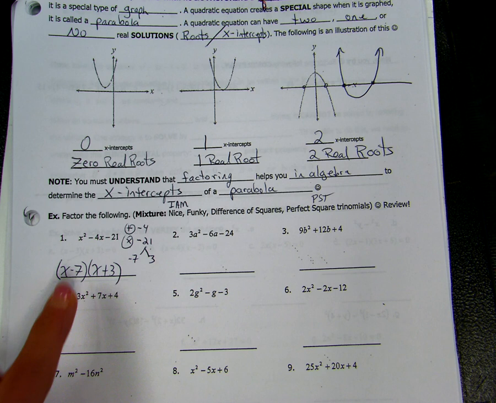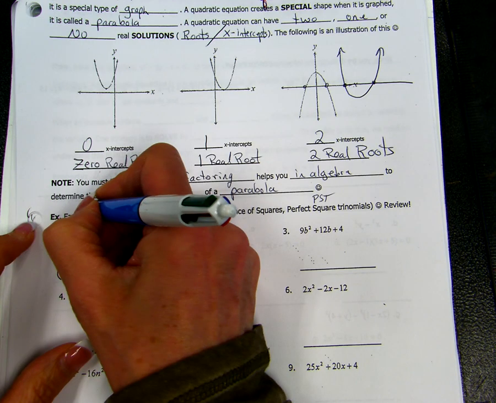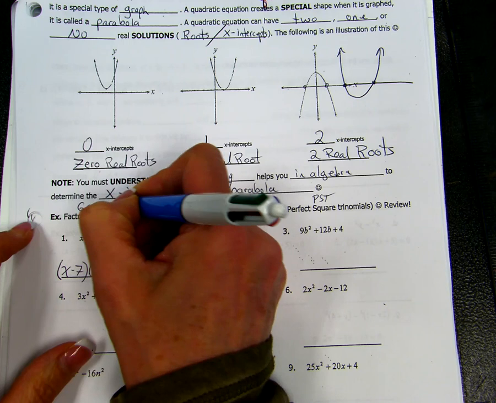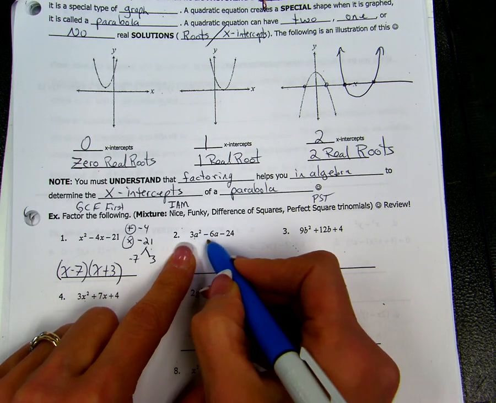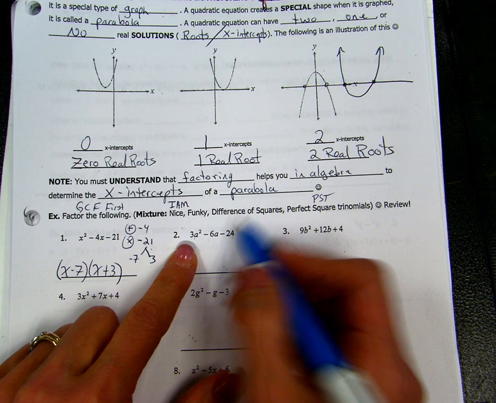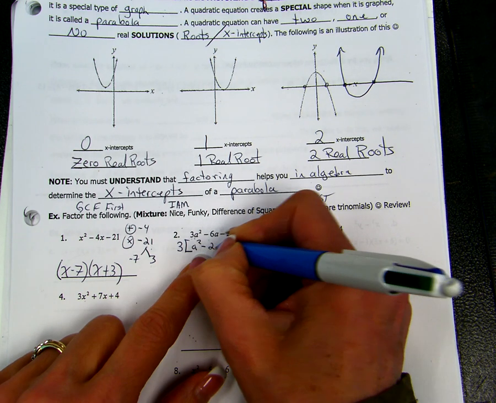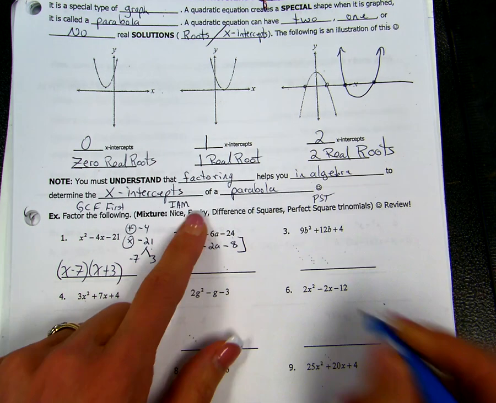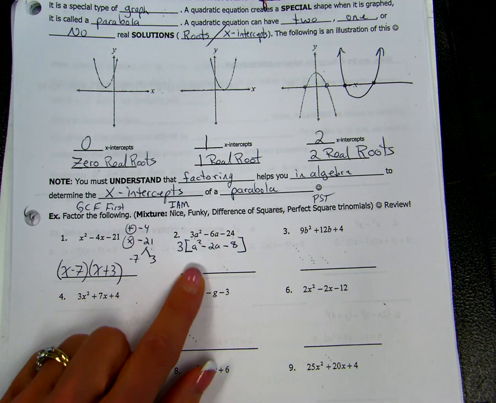Okay, remember, with all of this factoring, the very first thing you do, because it's easier, is you always look at your GCF first. Especially when you see a leading coefficient. Is 3 a factor of all those terms? Yes. So take it out first. It leaves me with a squared minus 2a minus 8. So I don't have a difficult one to factor. The leading coefficient is 1.